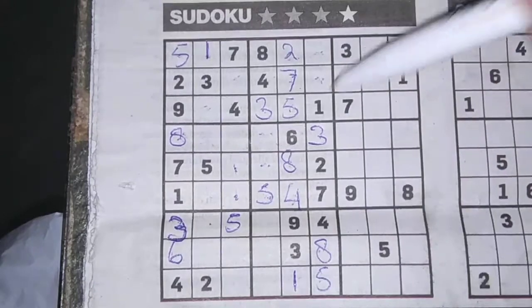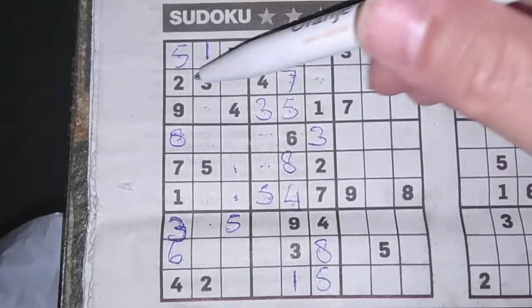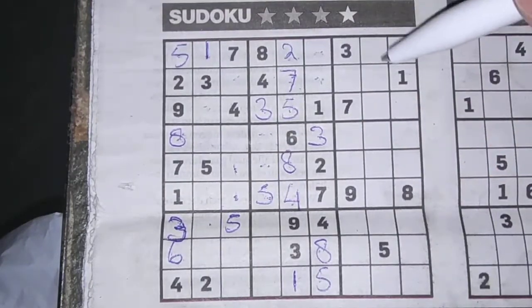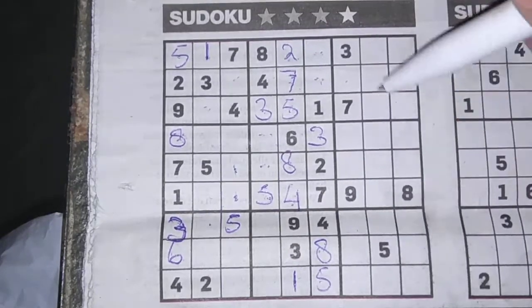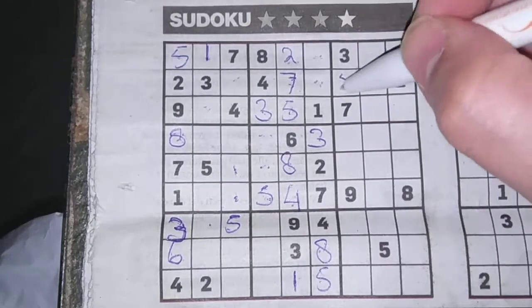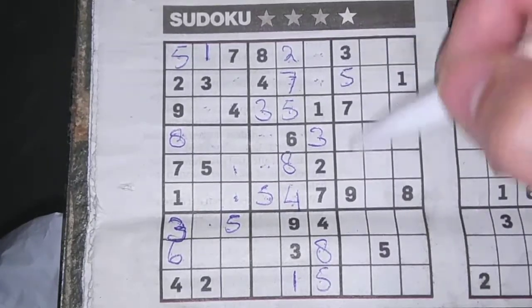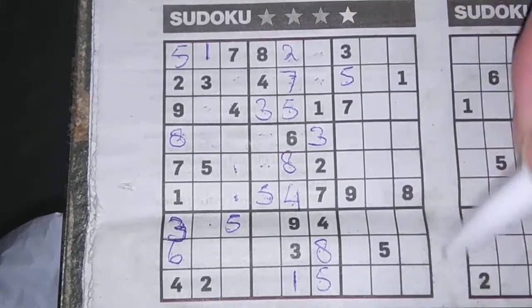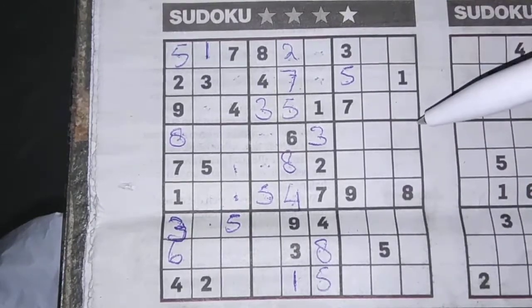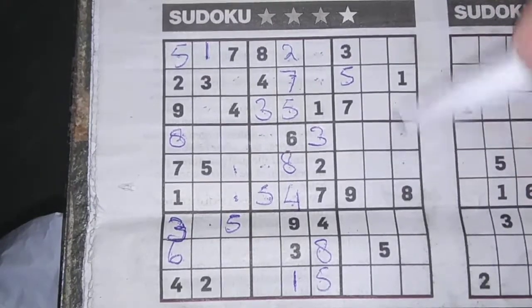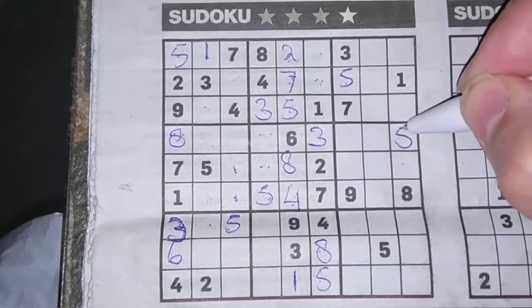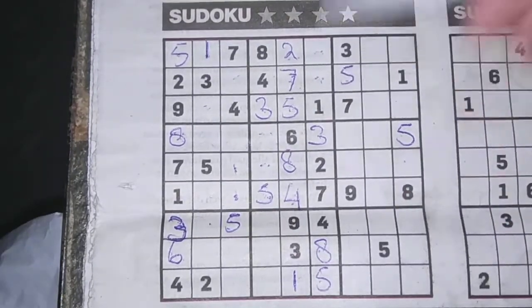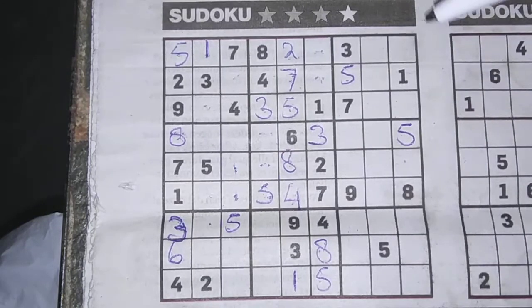5 in this row, 5 in the third row, so in the row between, the only 2 places for the 5 should be here and there, but I see a 5 here, no 5 there, 5 should be here. 5 in this column, 5 in the column next, so in the last column, the only 2 places for the 5 should be here and there, but I see a 5 here, no 5 here, 5 should be here. All the 5s are used, I see.